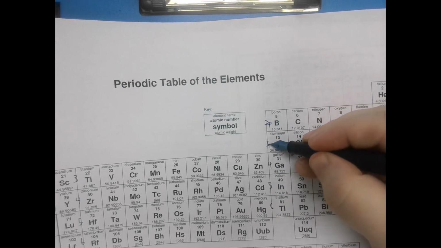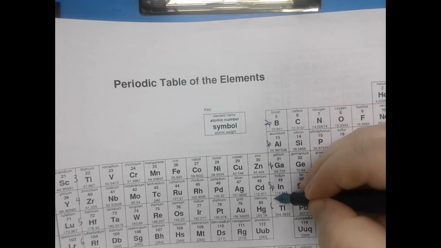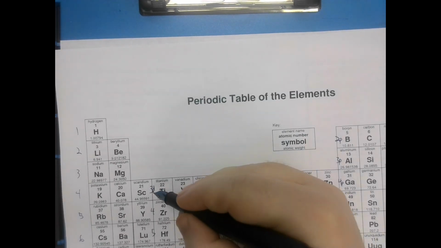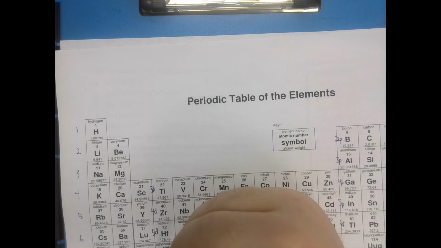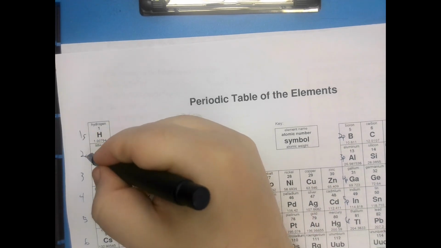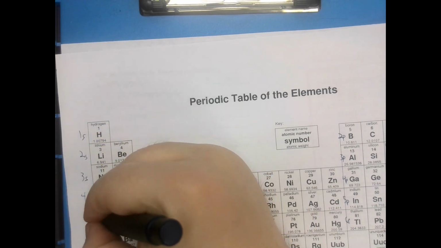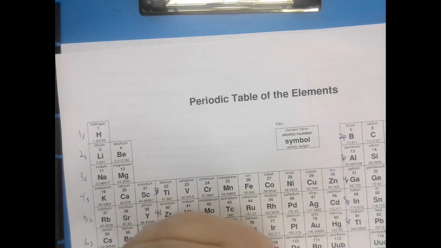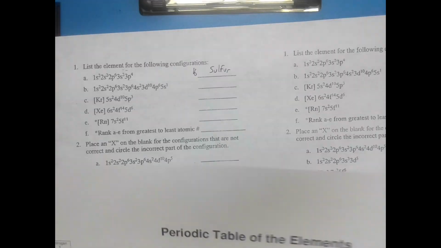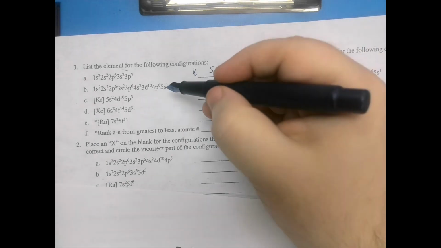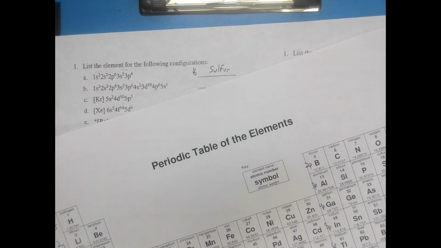This is the P's. These are the D's. And these are the S's. Highly recommend when you first get this periodic table, you do this. So 5s1, rubidium.